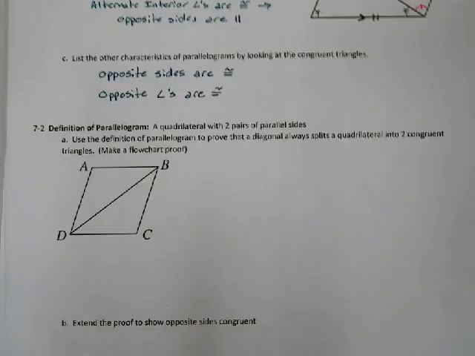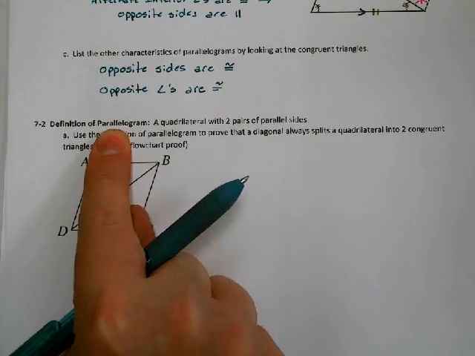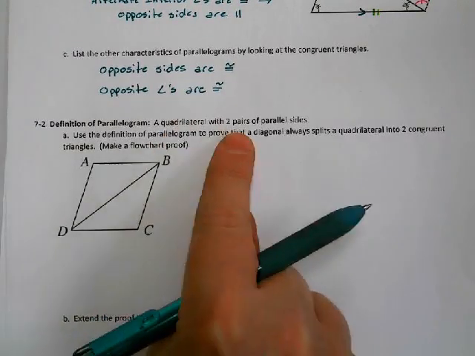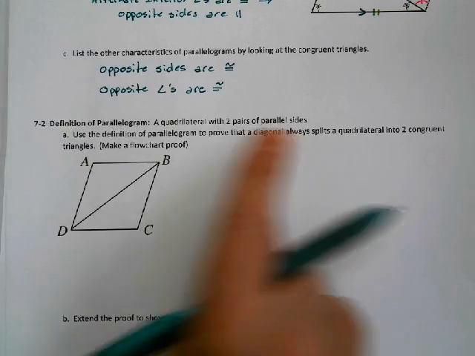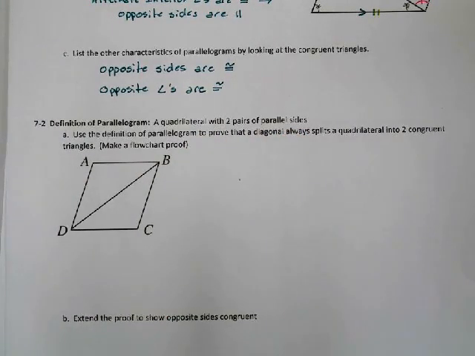So here we go. We're going to start with the definition of a parallelogram, and it's simply a quadrilateral, so that means 4 sides, with 2 pairs of parallel sides. Wow, words are hard. All right, so we're going to use the definition of a parallelogram to prove that a diagonal always splits the quadrilateral into 2 congruent triangles.